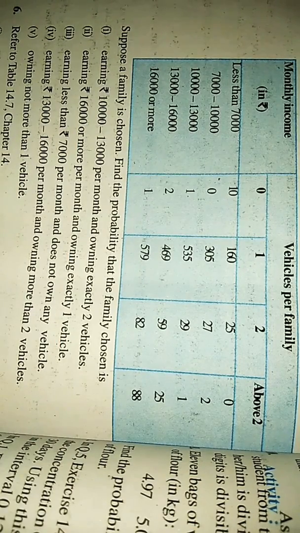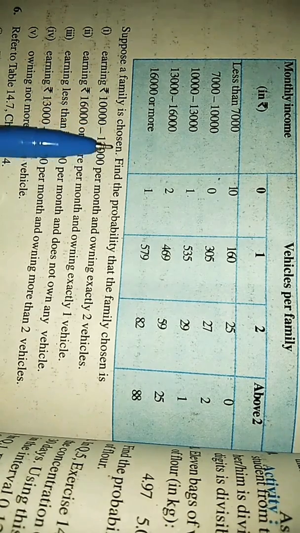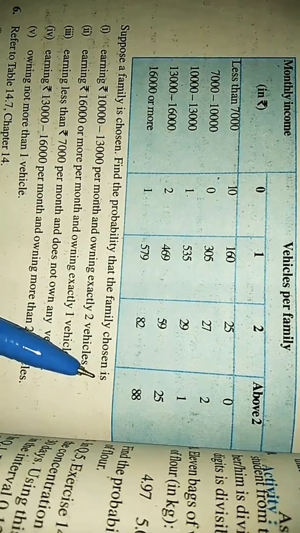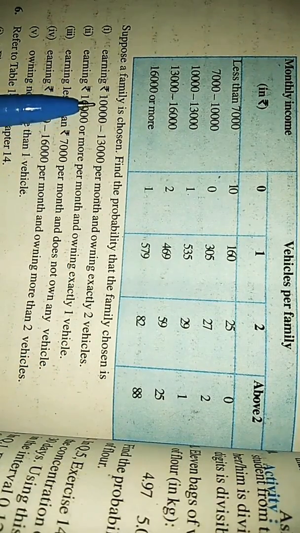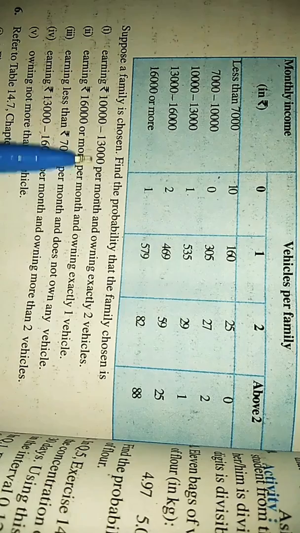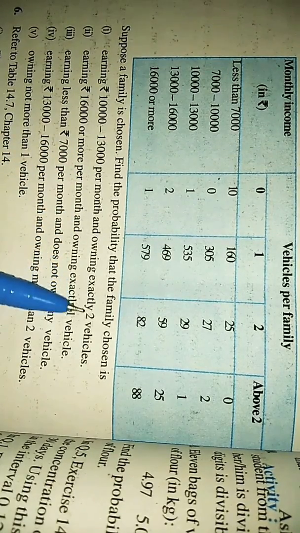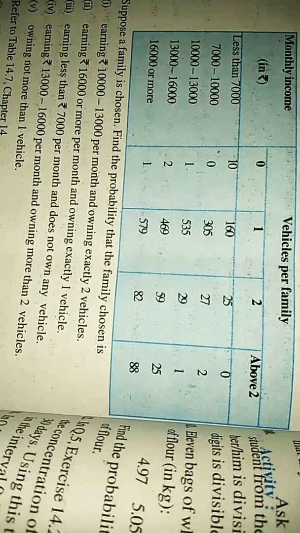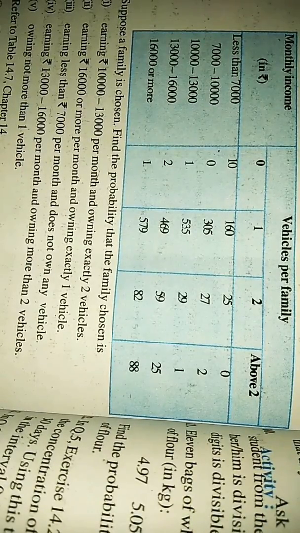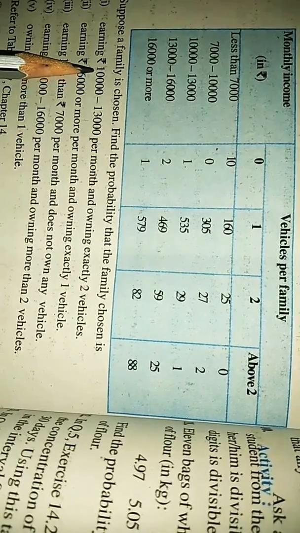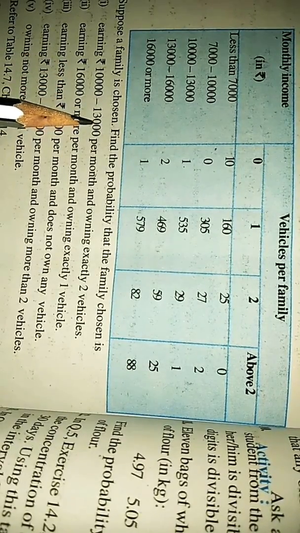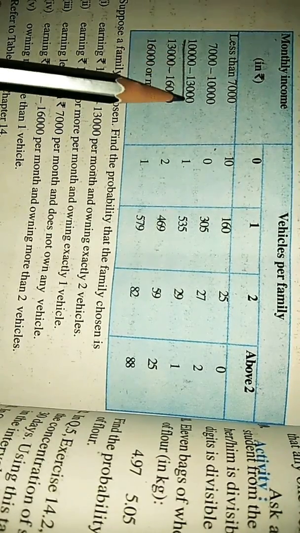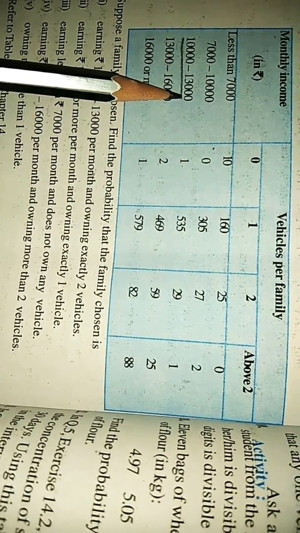Now let us see what to find. Suppose a family is chosen. Find the probability that the family chosen is earning rupees 10,000 to 13,000 per month and owning exactly 2 vehicles. Now let us see what it is. It is between rupees 10,000 to 13,000. In the first column, where is this 10,000 to 13,000? So first we will see this line.